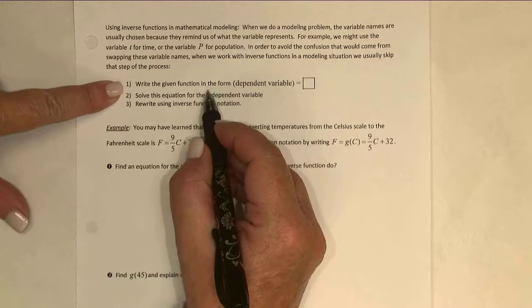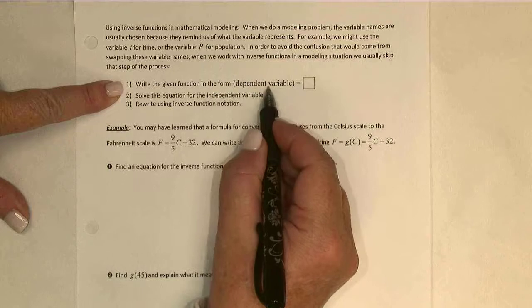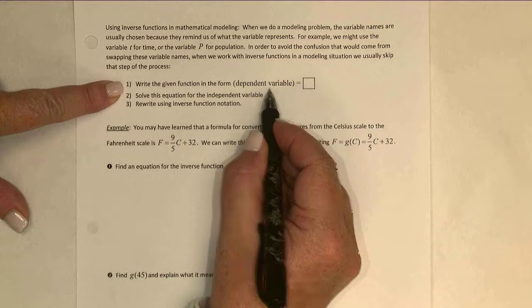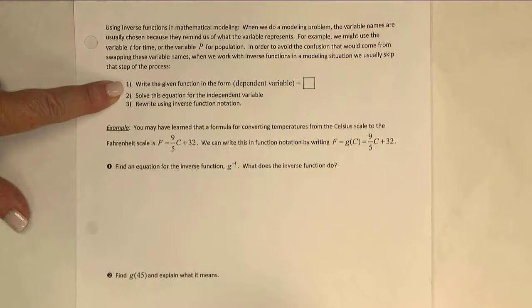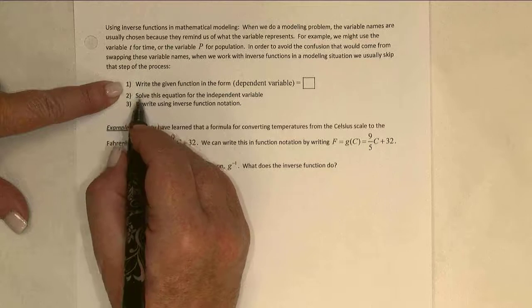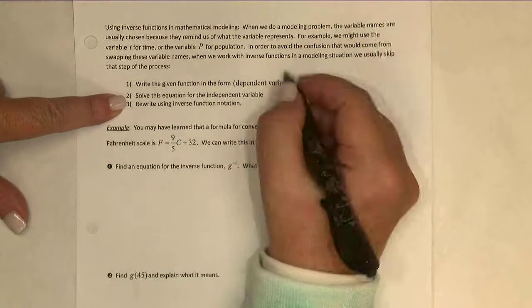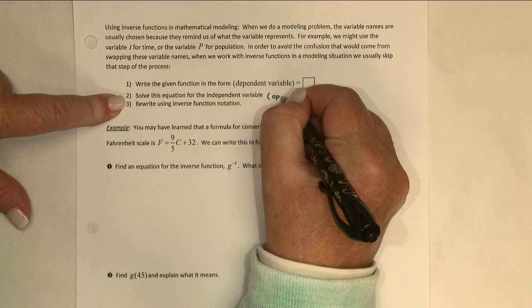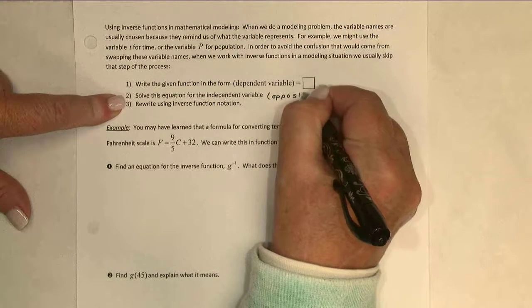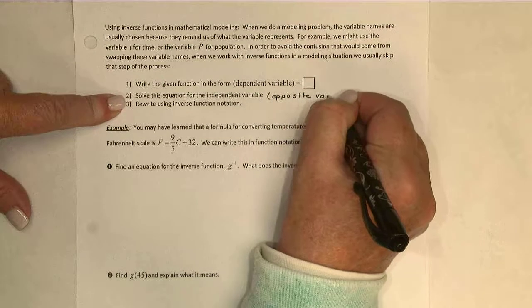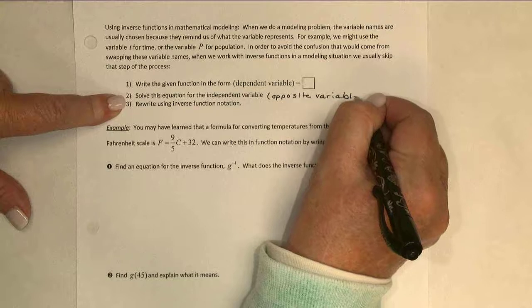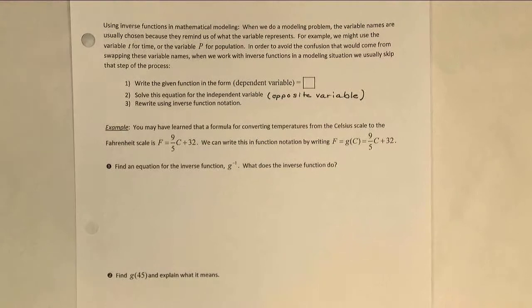Instead, we start, of course, by writing in the form dependent variable equals our function. And then instead of swapping them, we just solve for the independent variable, the opposite variable. That preserves the meaning of the letters.